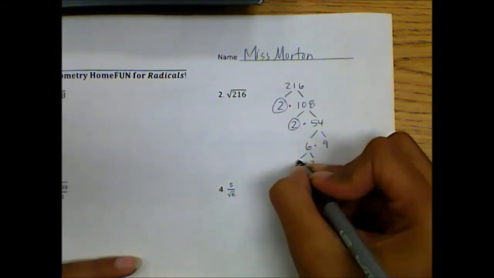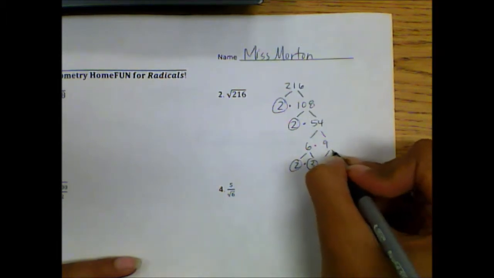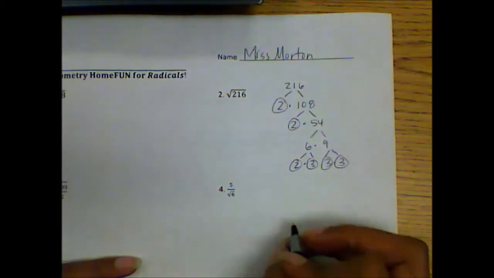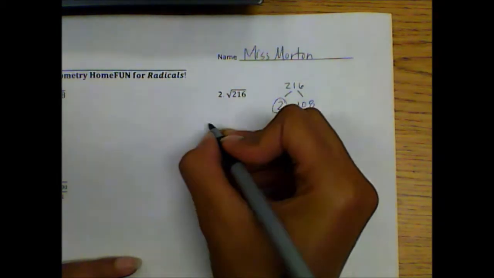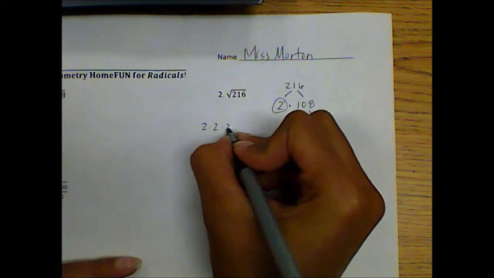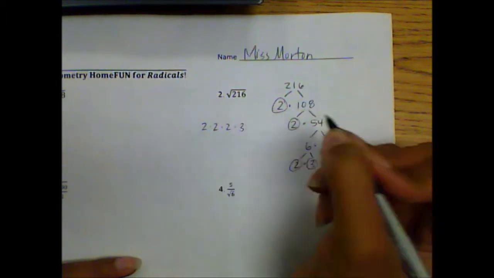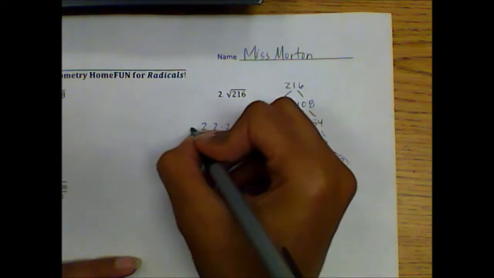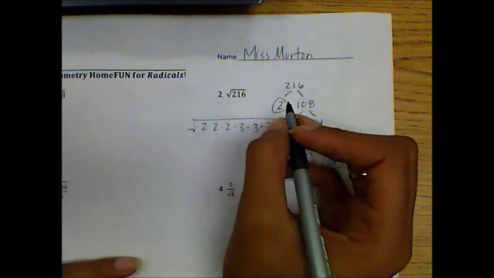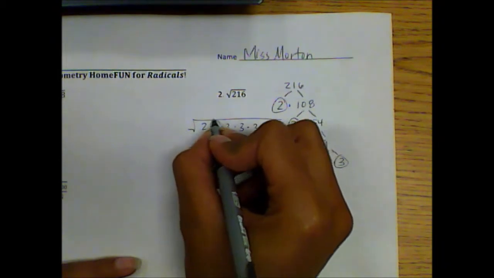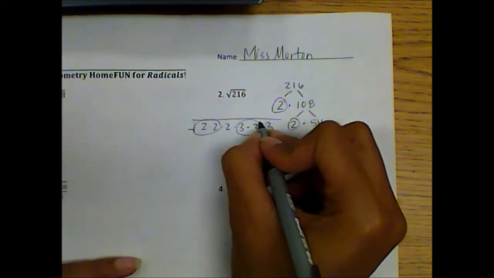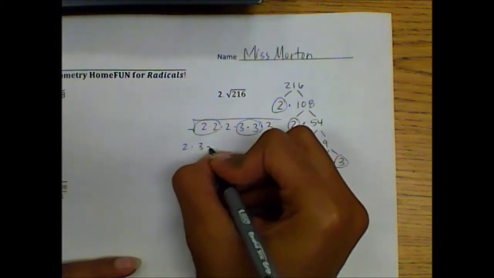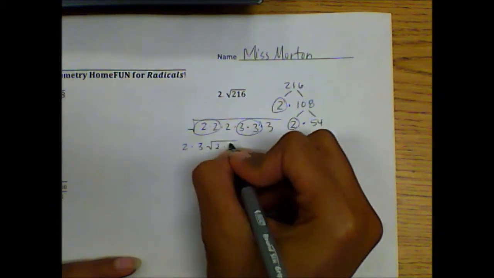2 times 3. Both of those are prime, so I'm going to circle them. And 3 times 3. Both of those are also prime, so I'm going to circle those two. So inside of my house, I'm going to have 2 times 2 times 2 times 3 times 3 times 3. Now the ones we can pull out are, we have one pair of 2's and we have one pair of 3's. So on the outside, I'm going to have 2 times 3. And on the inside, I'm going to have 2 times 3.